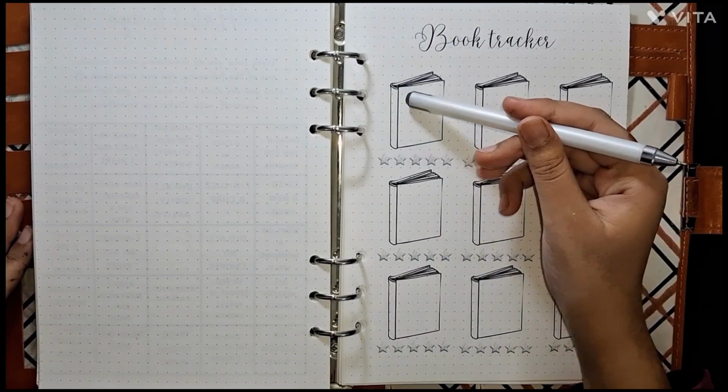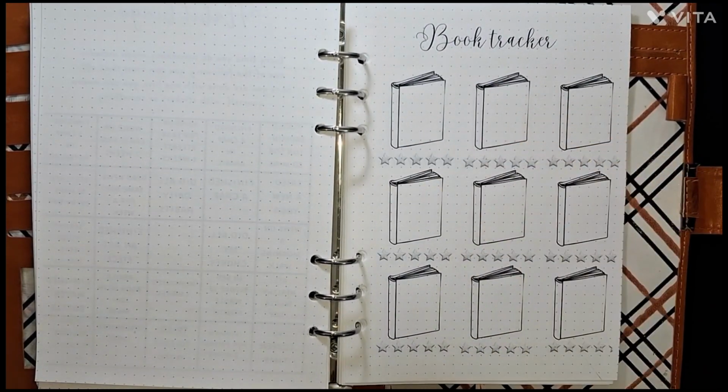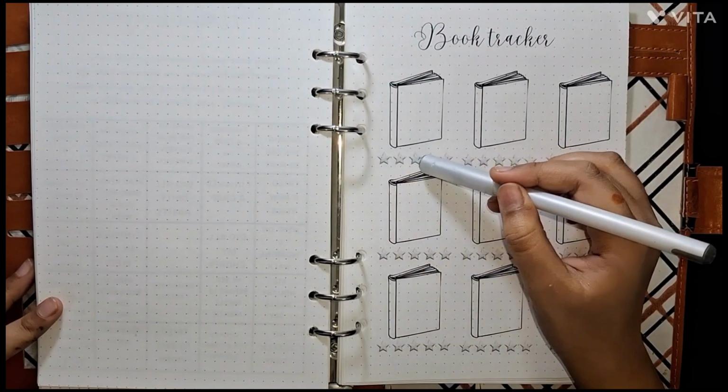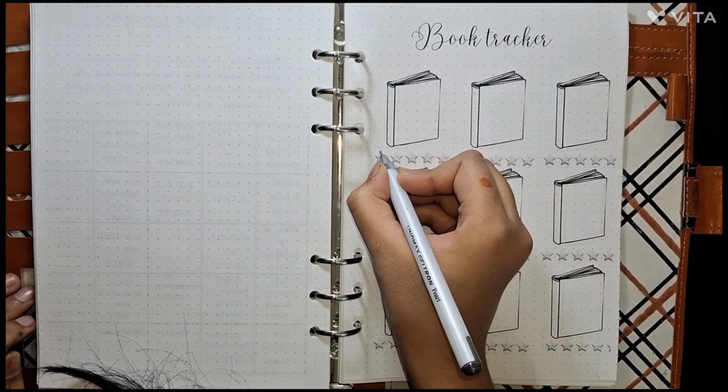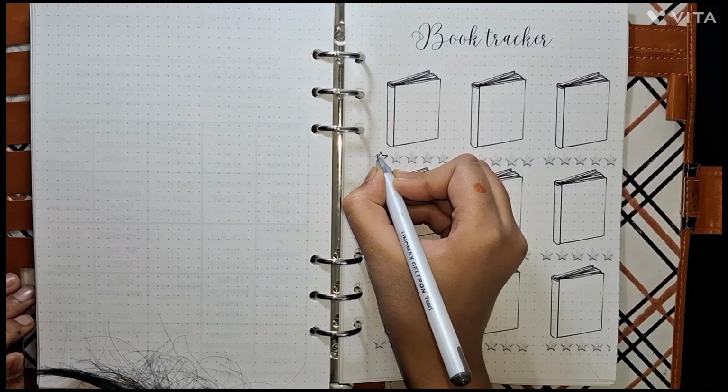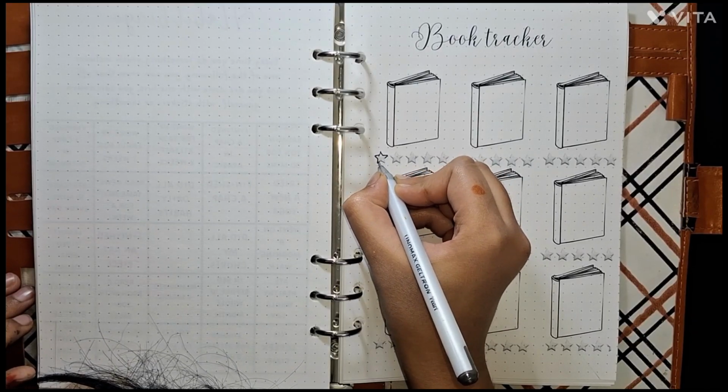Next, after all the months, I've got these book trackers. So basically, I'll stick the cover of the book I read and outline the stars with my black pen and rate the book.